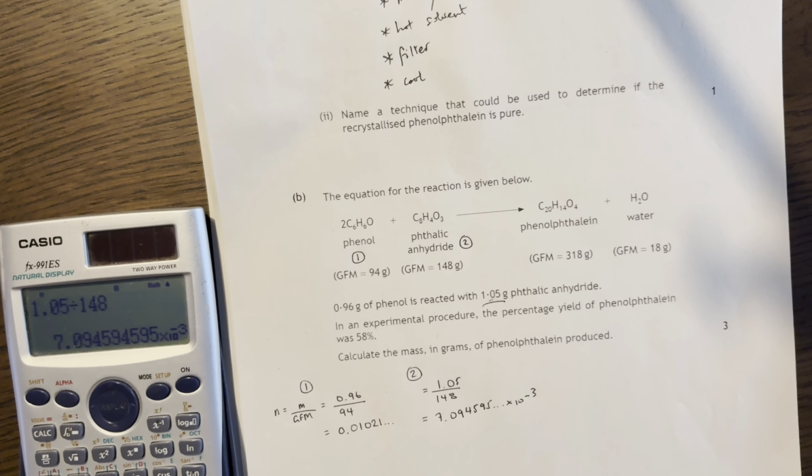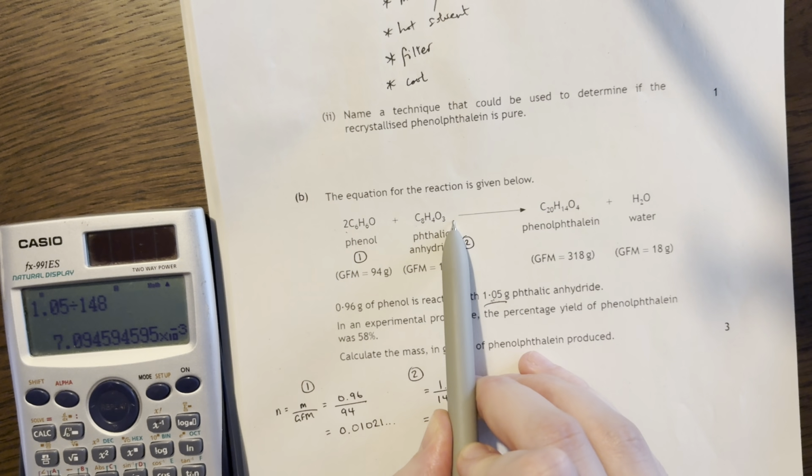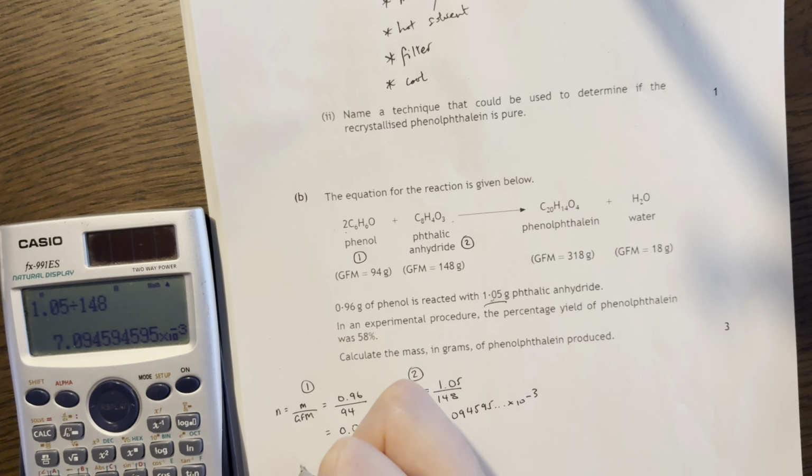Not got a mark yet. I've not really done anything with these numbers. I've just worked out 2 numbers of moles, so I'm not really demonstrating any knowledge here. What I can now do though is identify a limiting reactant. So what I can say is, I can check my equation, it's 2 moles of these required for every 1 mole of this, right? So to determine limiting reactant, I can say it's 2 to 1.